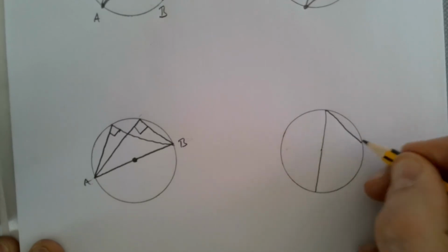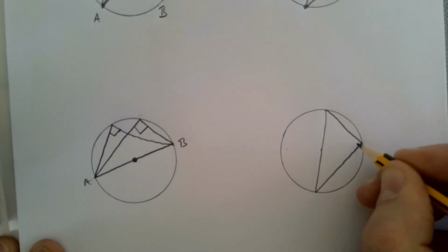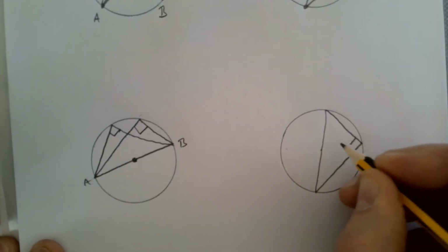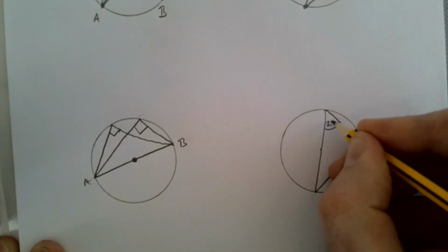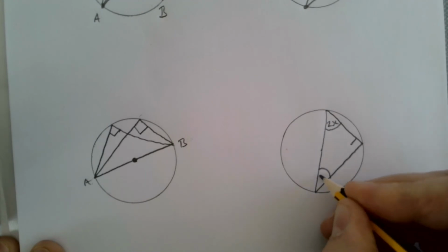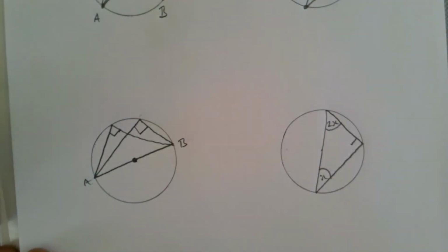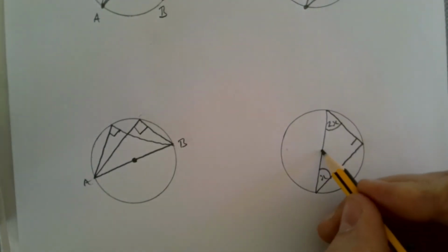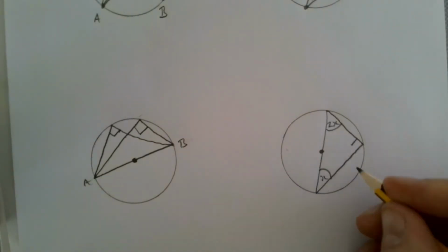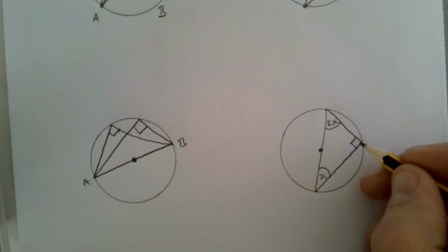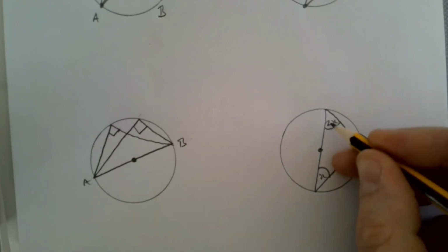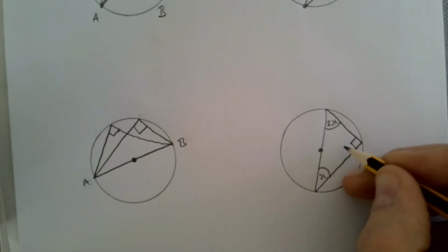But you may actually get a weird question like this. Let me see, where this is 2x and this is x, and it might ask you then to find x. So what do we know here? This is going through the center, so we know that this is 90 degrees. This is a triangle, this is 90. So these three must add up to give 180.